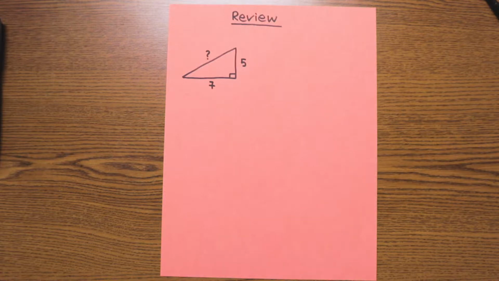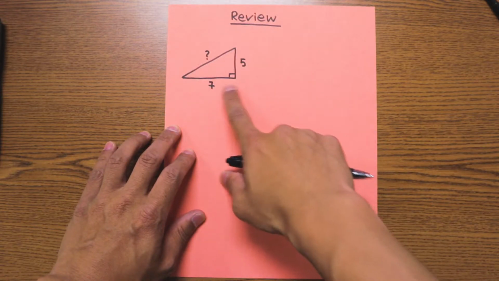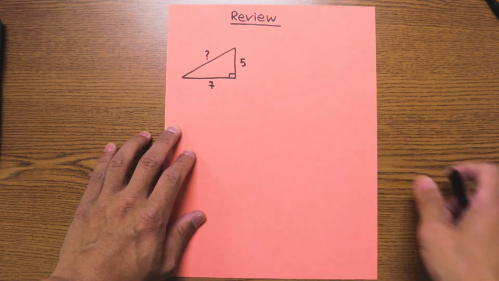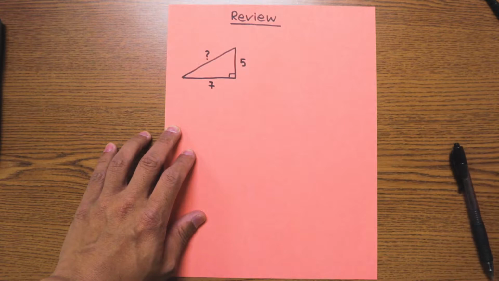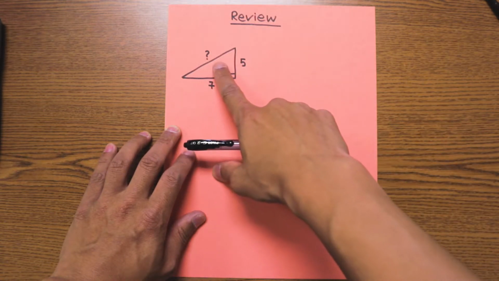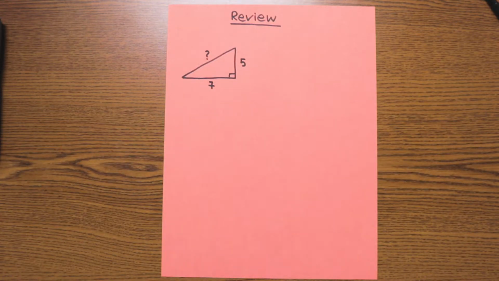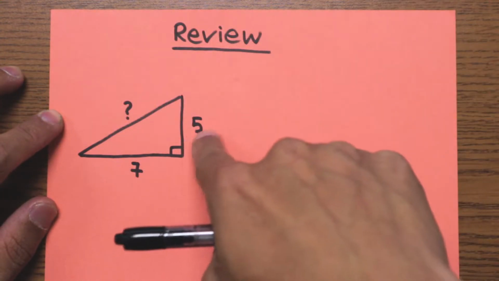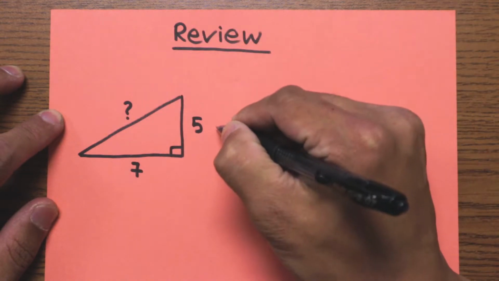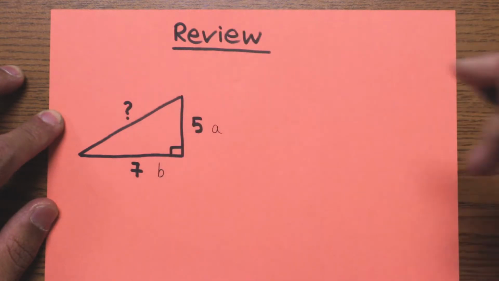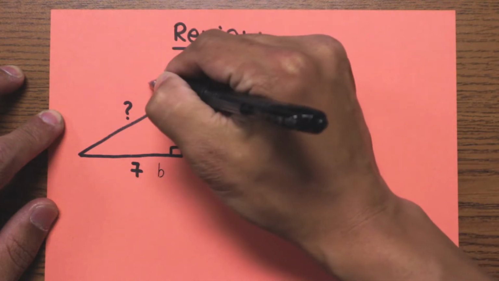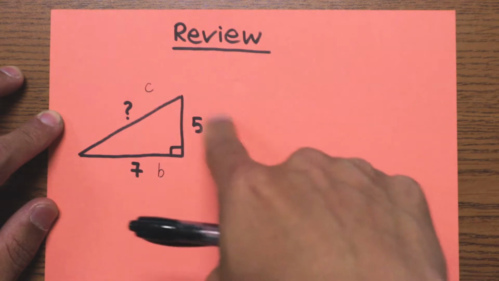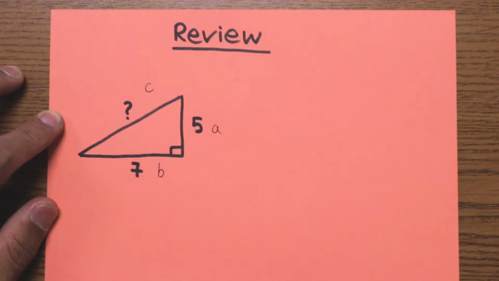Recall that in the Pythagorean Theorem, you have a right triangle, and these two sides we call the legs, and the slanted side not touching the right angle is the hypotenuse. Our goal here is to find the length of the hypotenuse. First we have to identify the legs as the variables A and B, and the hypotenuse, which is not touching the right angle, is always just C. Remember, you could interchange the letters A and B, but you cannot change the C. The C is always the hypotenuse.